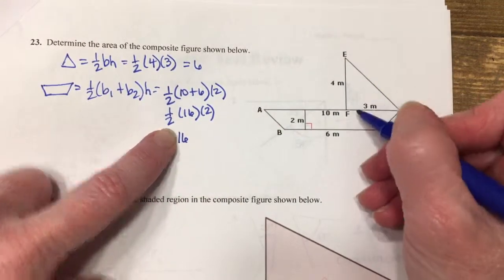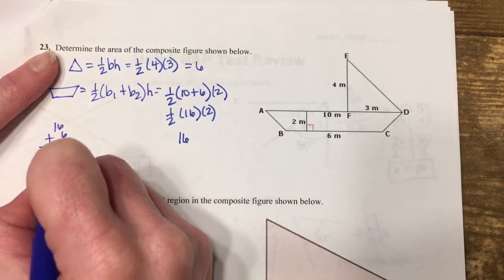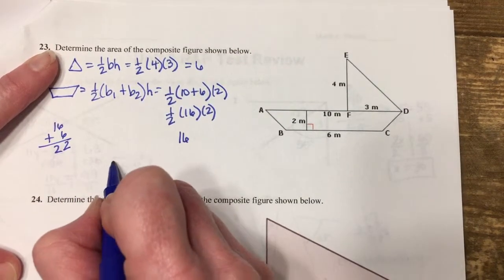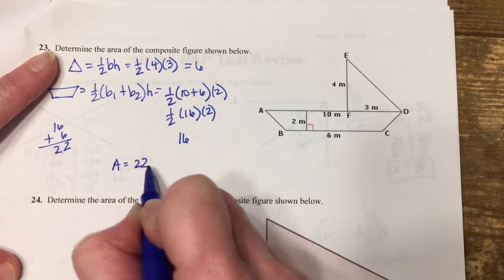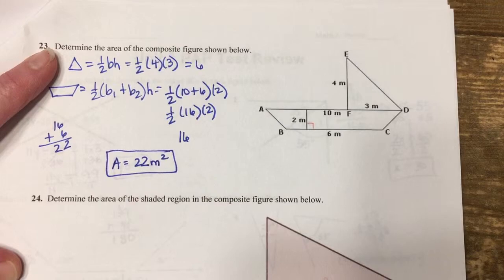And then I want the combined area, so now I'm going to add 16 plus 6, which is 22. So the total area would be 22. And this is being measured in meters, so this would be square meters for area.